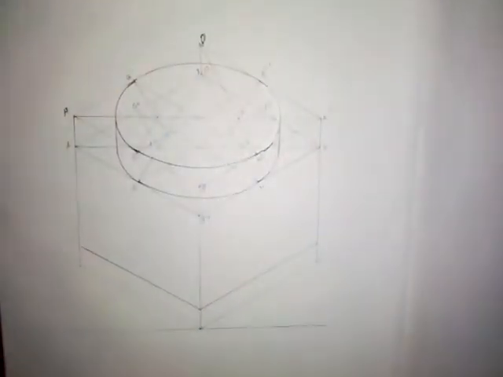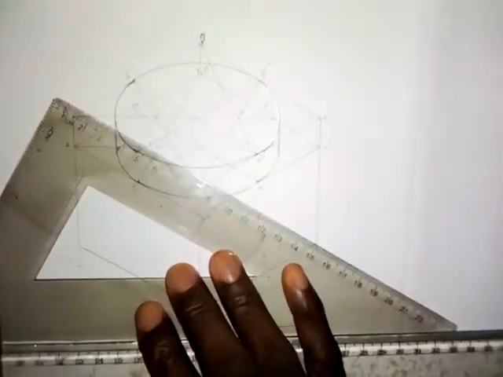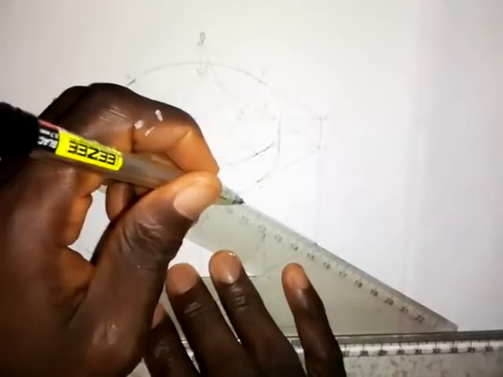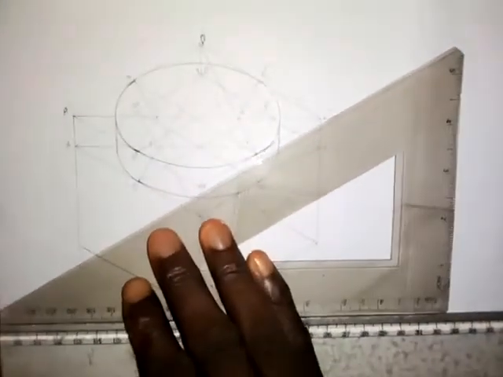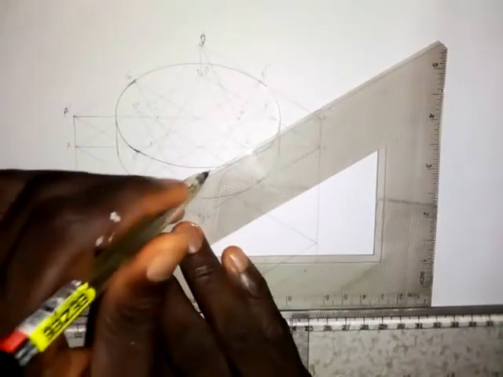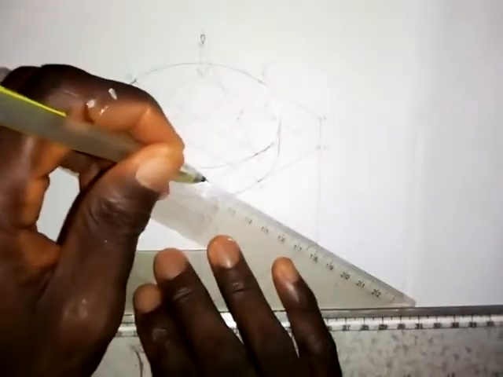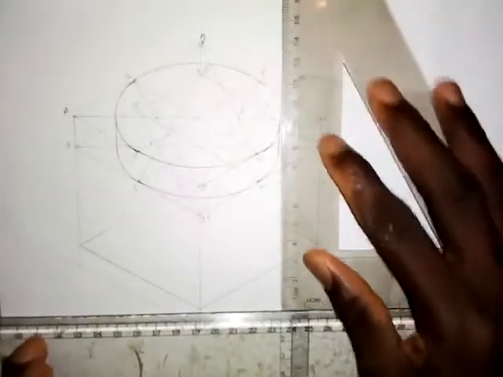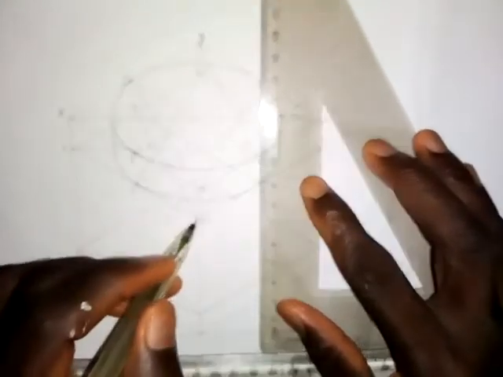So the first thing I need to do is to partially complete this cuboid at the base. Then I will transfer this 35 that we have here, the distance from here to here.